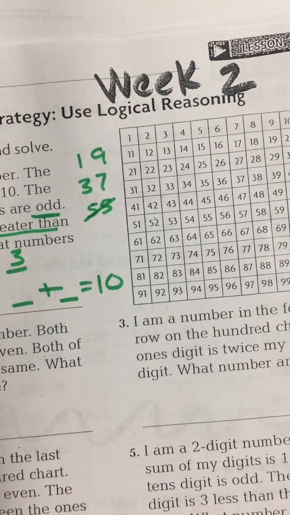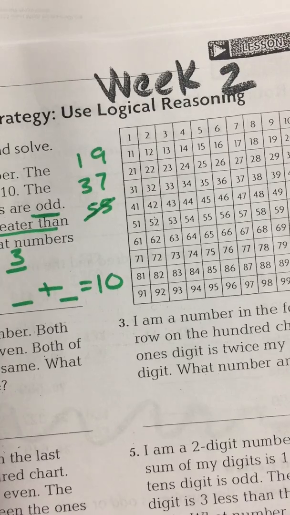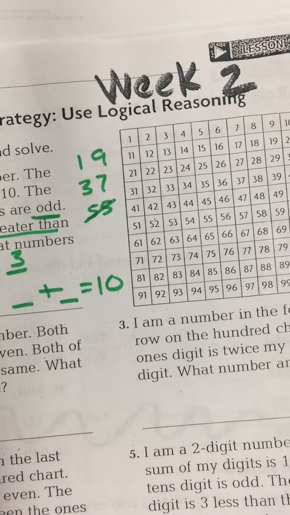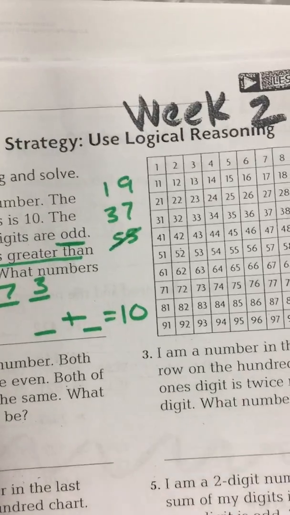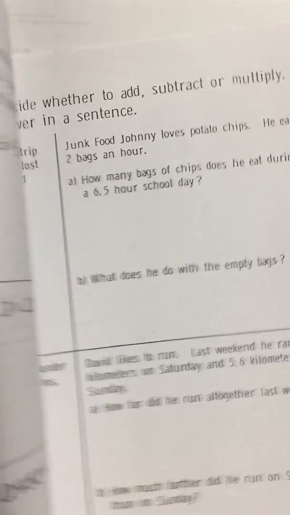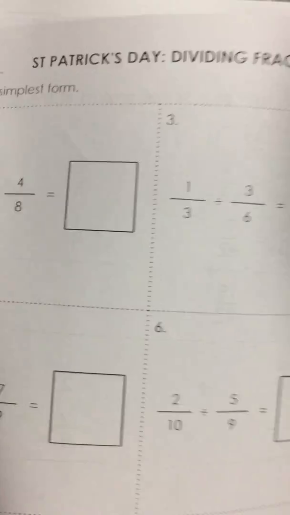Hello, boys and girls. Today I'm going to talk a little bit more about the packet for week 2. I'm going to talk about the pages that are in the middle, where you're going to be doing some adding and subtracting of fractions, and then some dividing of fractions. Okay, so we're going to talk about how to do each of those so that we don't get them mixed up, because sometimes they're easy to get confused.